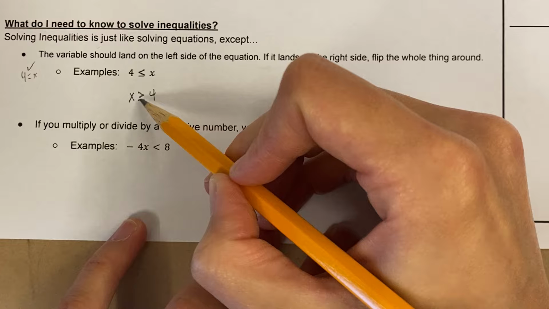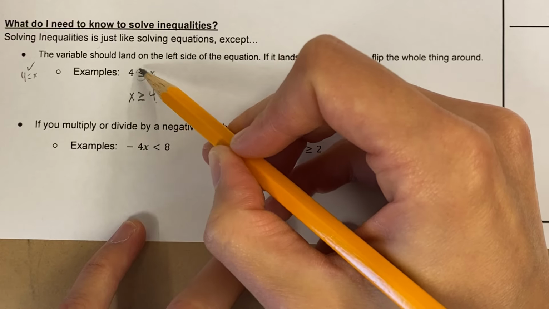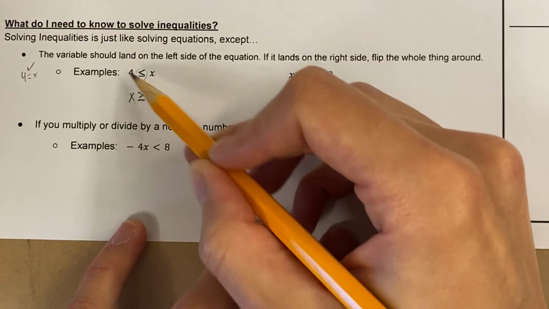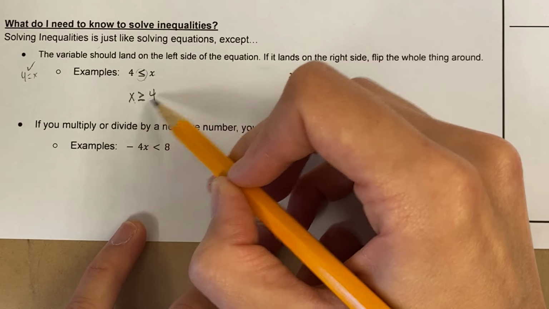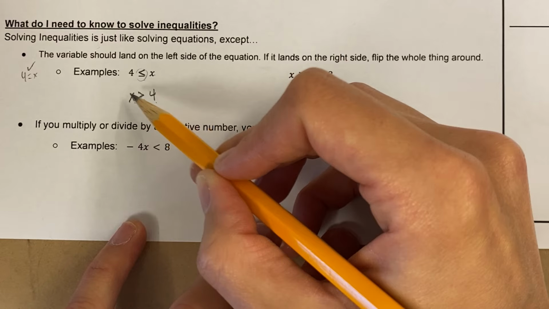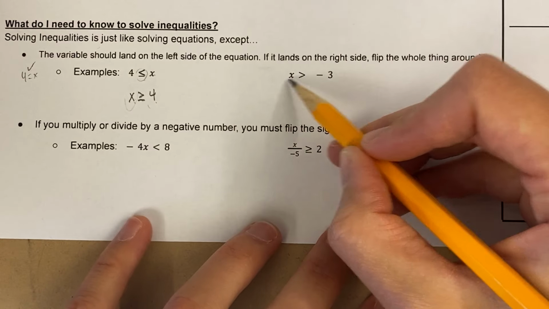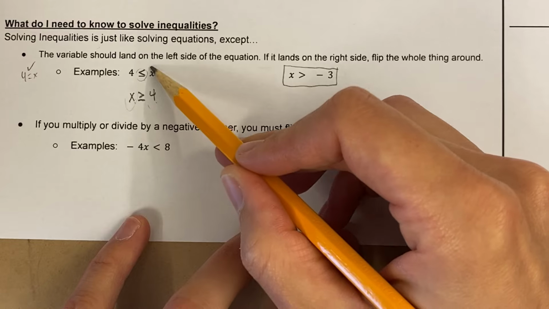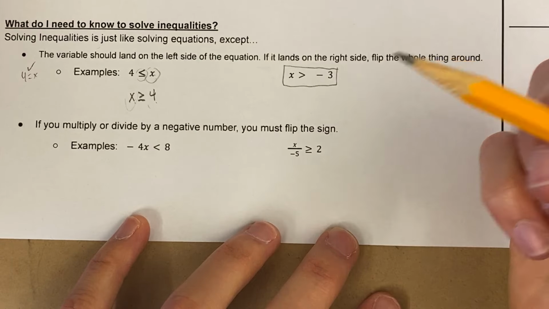So this says x is greater than or equal to 4, right? This is a less than or equal to sign, but we want to flip it so the x is on the left, so we can say the value of this letter is greater than or equal to, or is less than or equal to, but we always want to start with this. So if you end up with something like this, you're good. You would just box it, you wouldn't flip it around. But if you do end up with the x on the right, then you need to flip it.